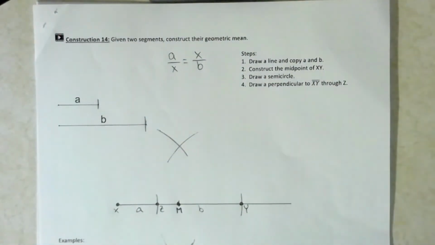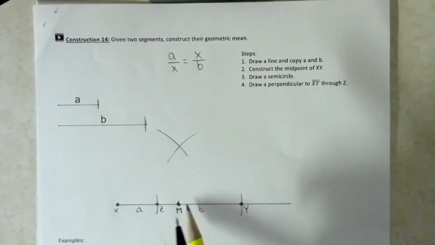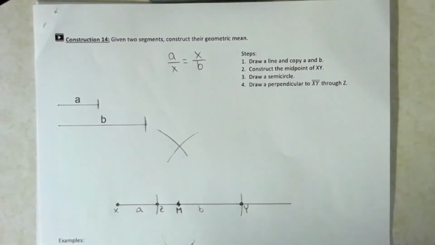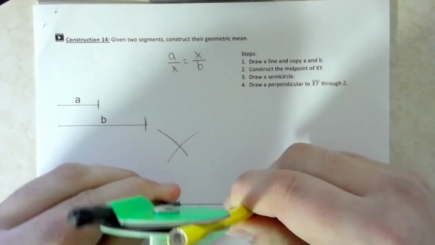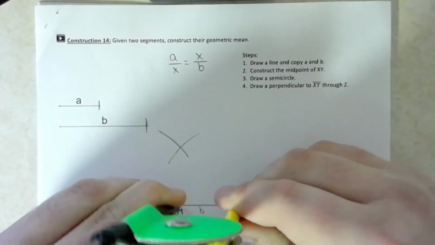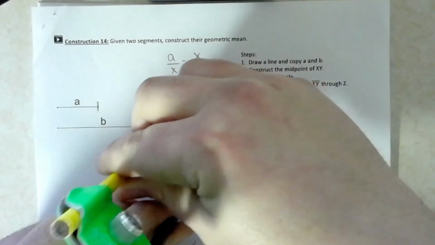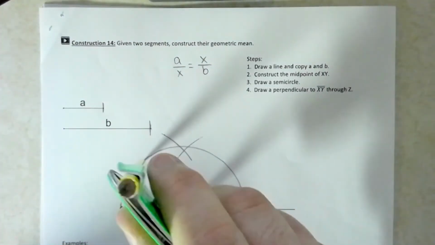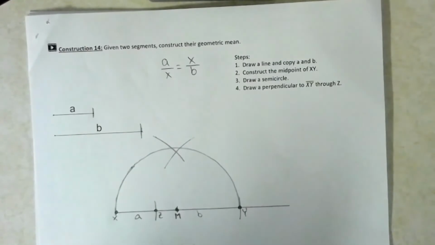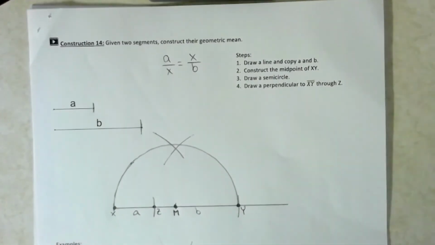Once we have our midpoint, we're going to use it to draw a semicircle, which will ultimately allow us to find the geometric mean. To draw that semicircle, if M is the midpoint, that means it's equidistant from both X and Y. So set your compass so that M is the center. Again, we can go from Y, and you want to draw a semicircle. It should pass through X as well if you set it up correctly and did the midpoint construction correctly, which we can see we did here.